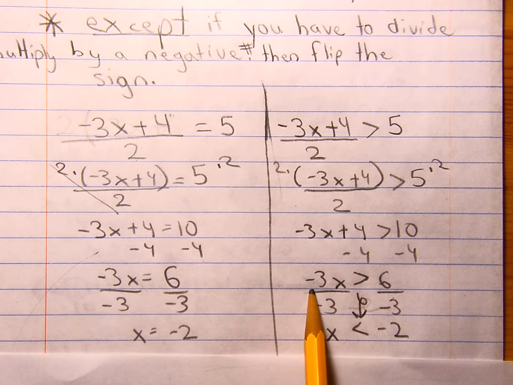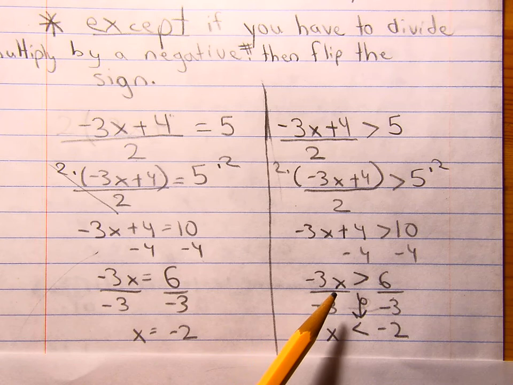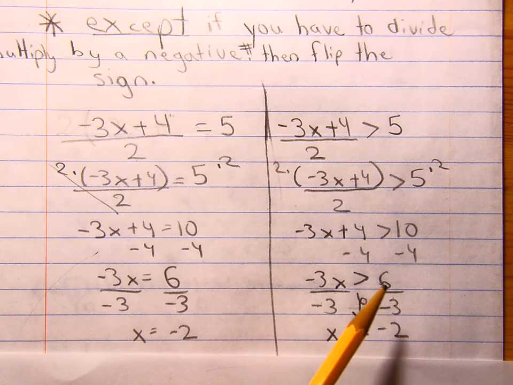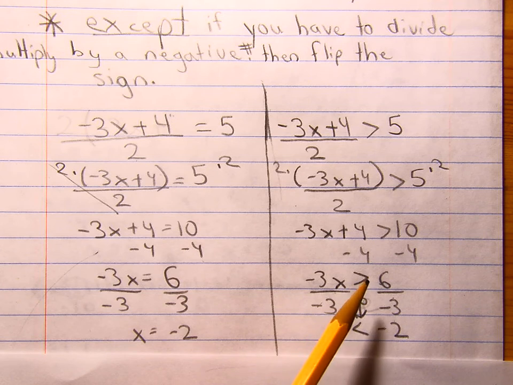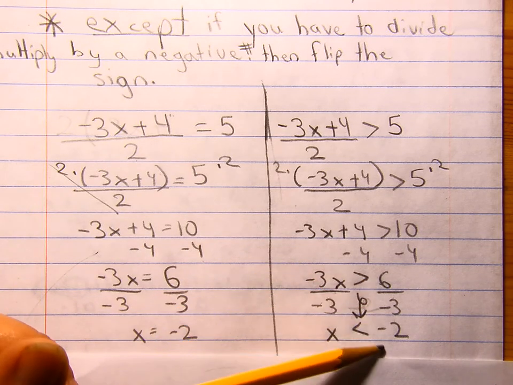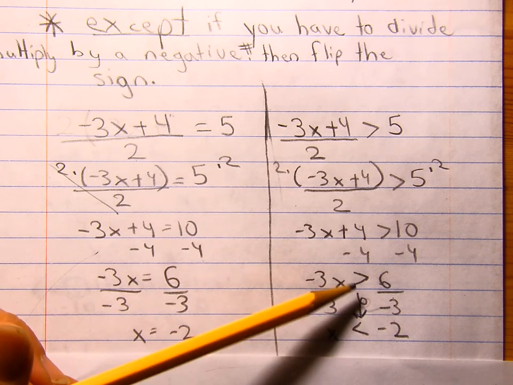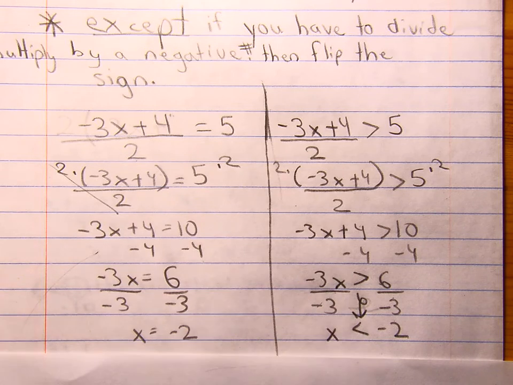But when we get down to having to divide both sides by a negative number, we have to flip our sign, because it's saying the opposite of that is this number here. So the opposite of greater than is also going to be applied. If we're doing the opposite of the sign, we have to do the opposite of this sign as well, the inequality sign, in order to keep the statement true.